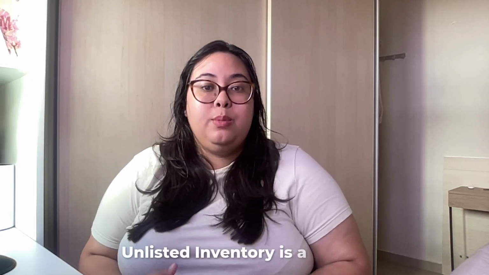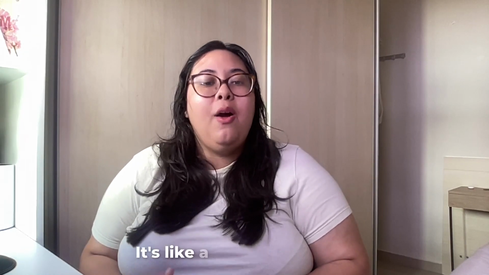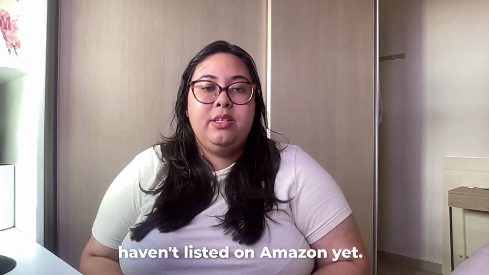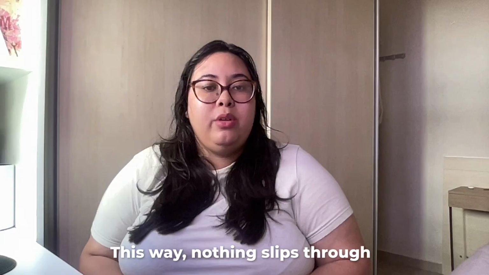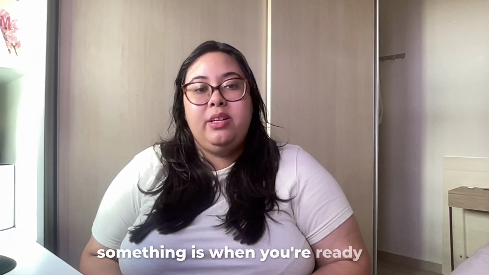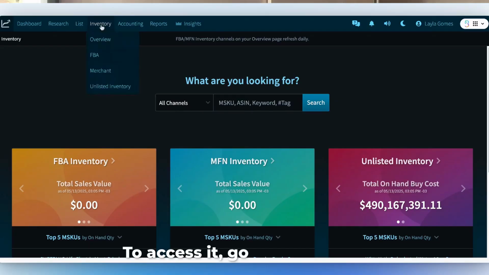Unlisted inventory is a space where you can keep track of items before they go into a shipment. It's like a holding area for products that you own but haven't listed on Amazon yet. This way, nothing slips through the cracks, and you're not scrambling to remember where something is when you're ready to sell. To access it, go to Inventory, then Unlisted Inventory.